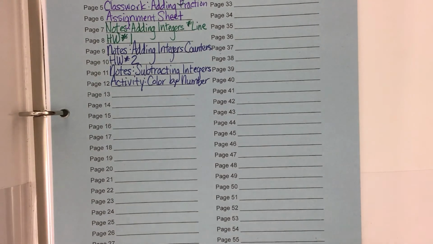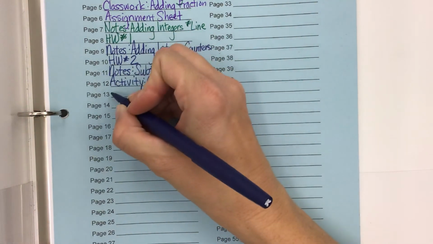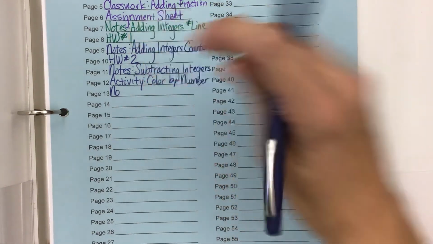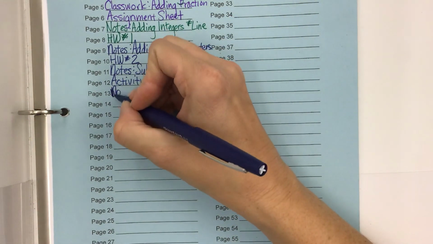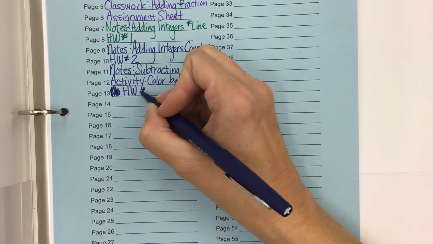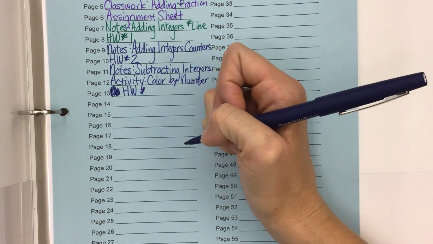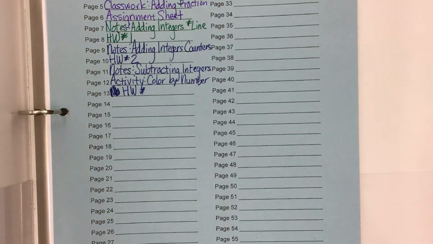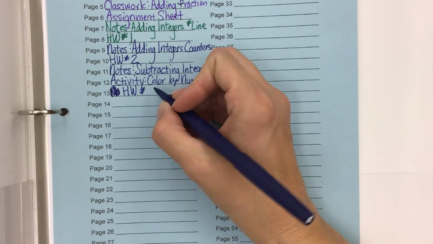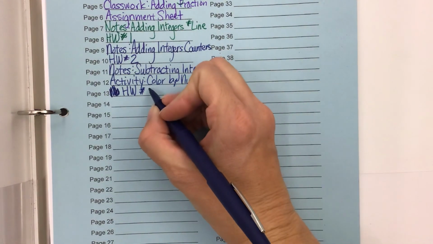Okay, you have a couple choices for right now. You can finish coloring your color by number from last time, or you can get started on your homework tonight. Are we on homework number 3? Is that what I assigned today? No, 4. 4. That's weird. No, you guys are right. Homework number 4, I must have missed one.